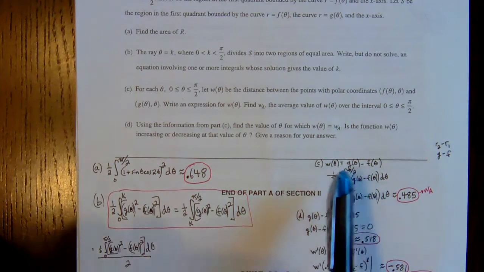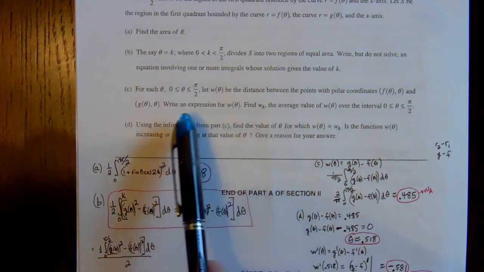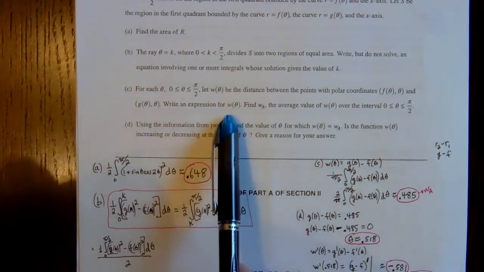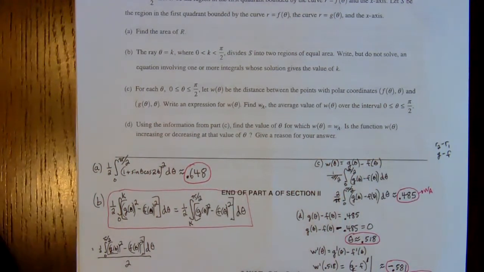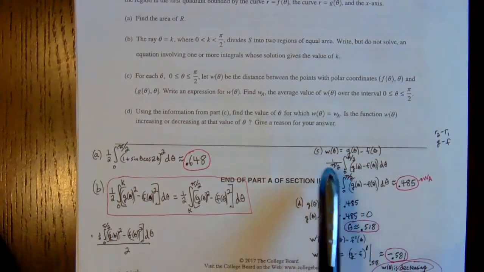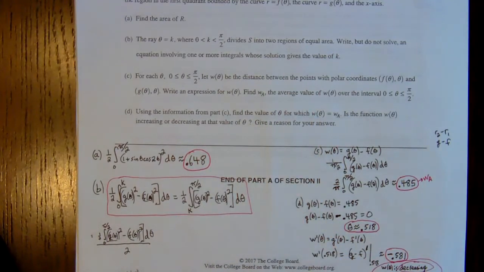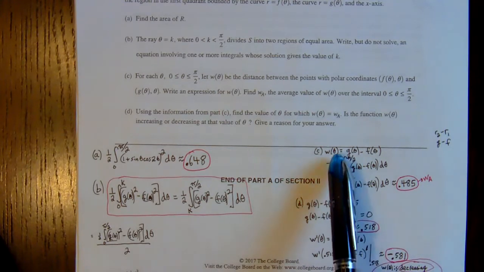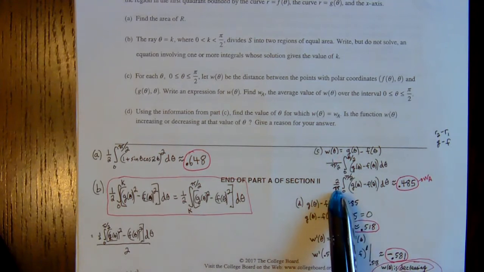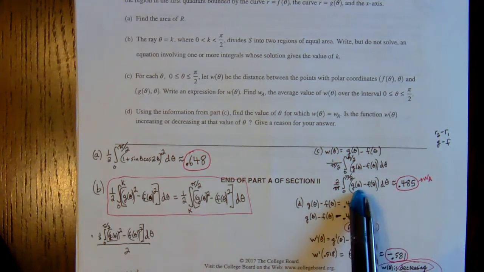And then when you see that phrase average value, so first it says write an expression for that W of theta. So that's just subtracting the two things, G minus the F. And then when you see the average value, that's your formula, your 1 over B minus A times the integral from A to B. That's also in your blue packet there, just your average value formula. It says 1 over the power 2 and 1 over a fraction is the reciprocal of that fraction. And then you're going to math 9 that thing.